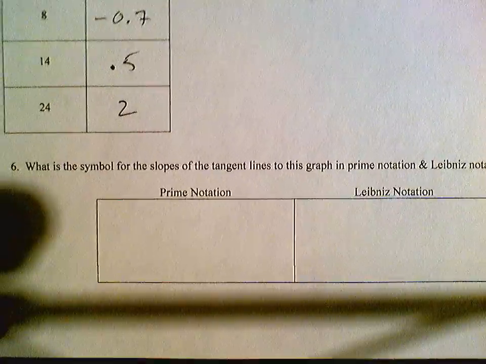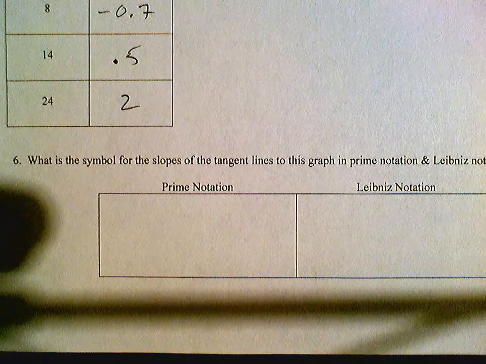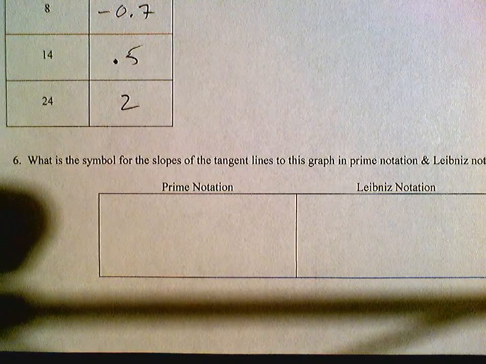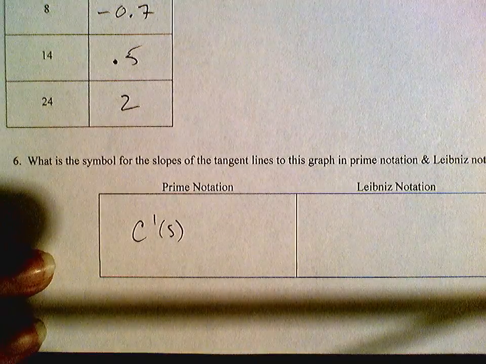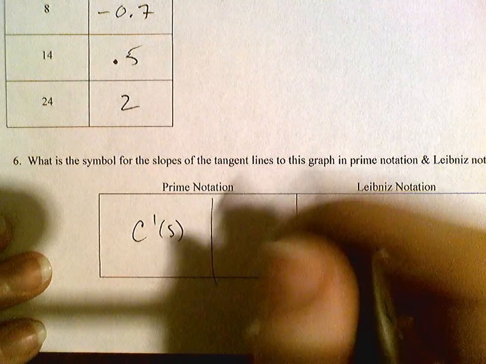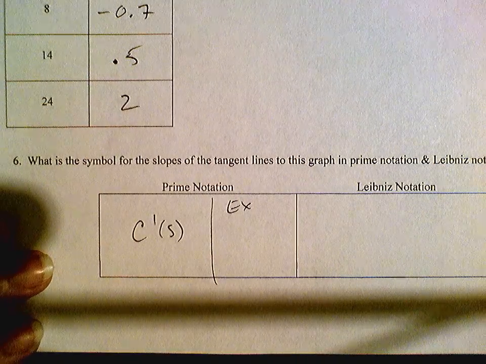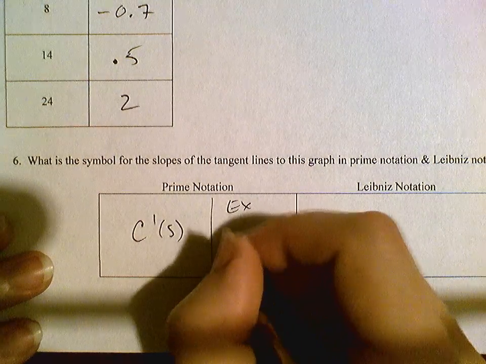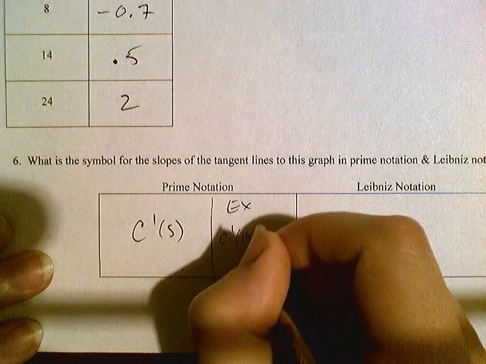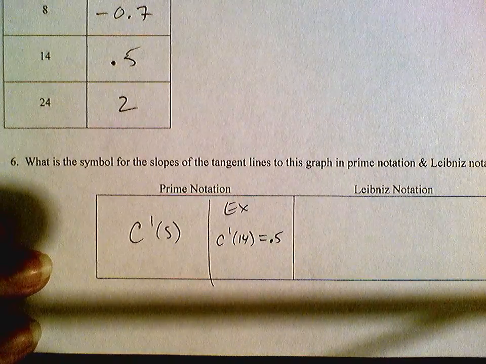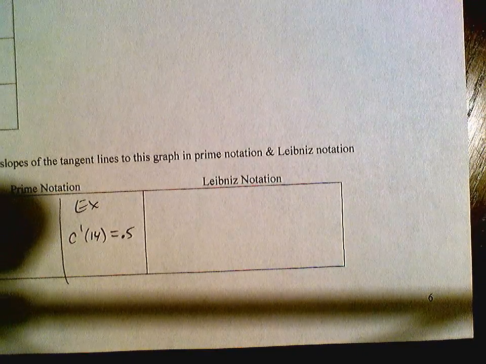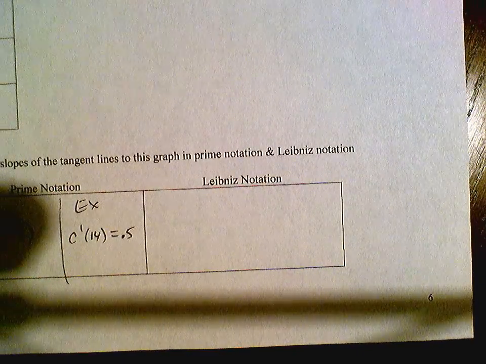Okay, in this case, the symbol for prime notation, our function is C of S, so it would be C prime of S. Okay, and over to the side, I'll just do one example. I'll do the second one. So for example, C prime of 14 we found was 0.5. Leibniz notation, remember it comes from the change in the output over the change in the input.